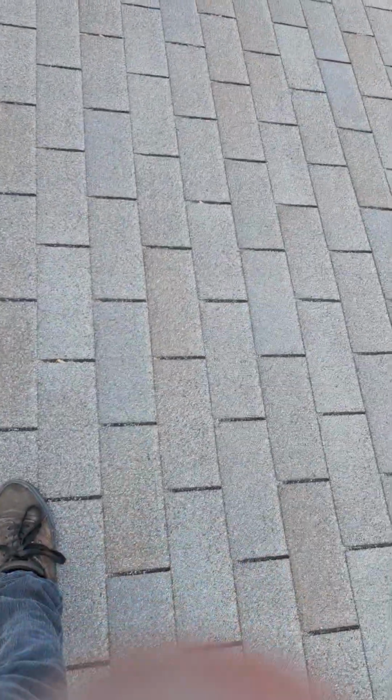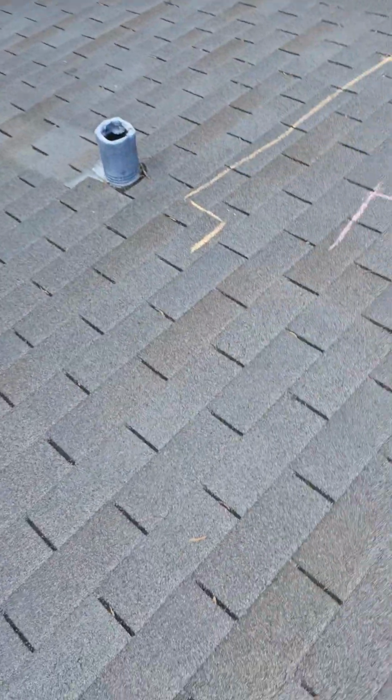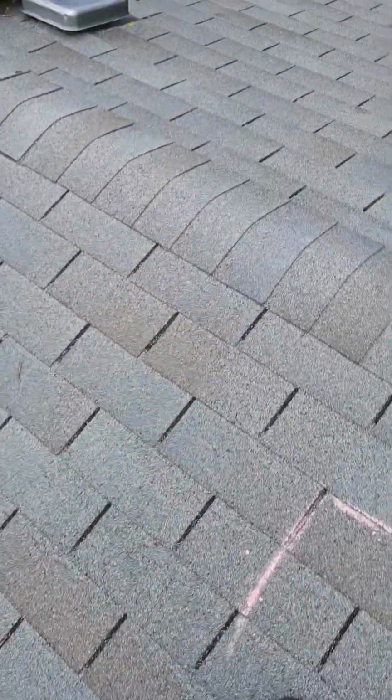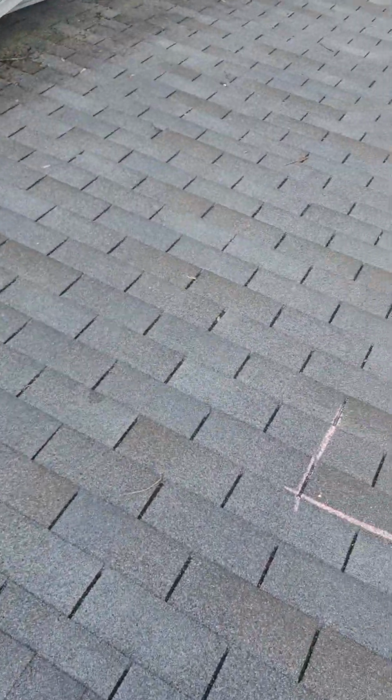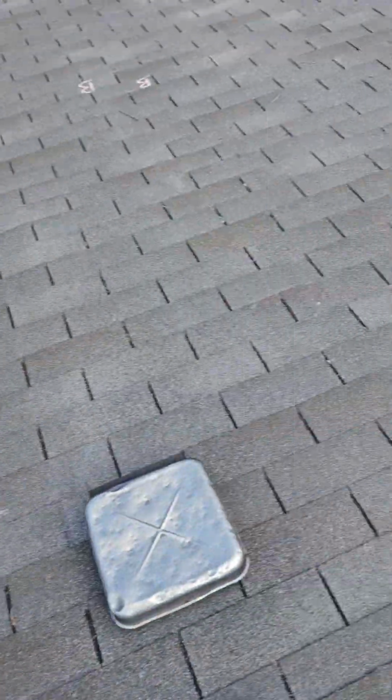We're out here assessing repairs to get done to this roof for Miss Rhonda Levin on her property in Wheeling. We've got about half the roof paid for to be replaced right now. The remaining slopes all have repairs to be done.